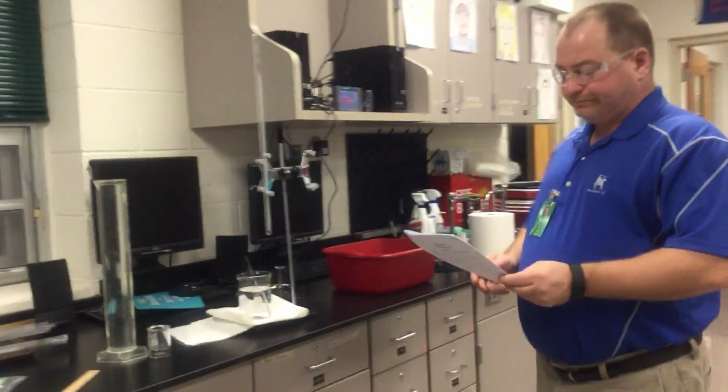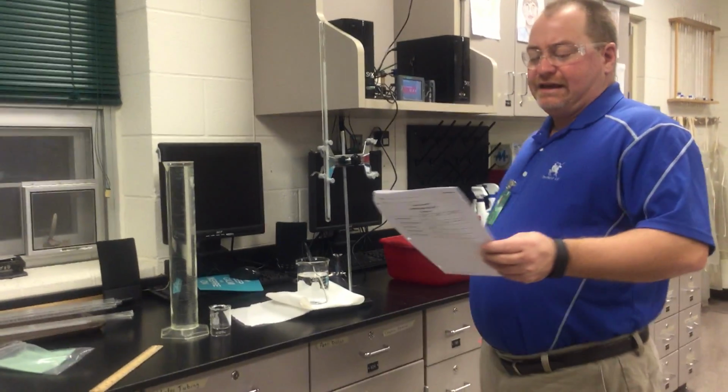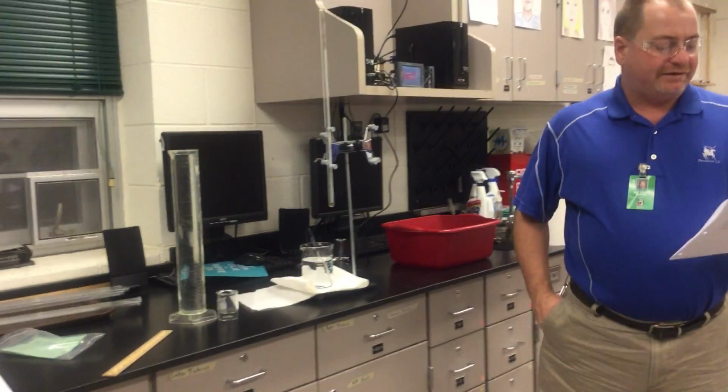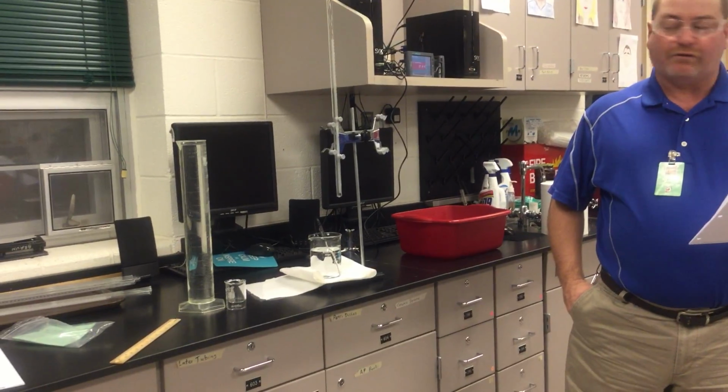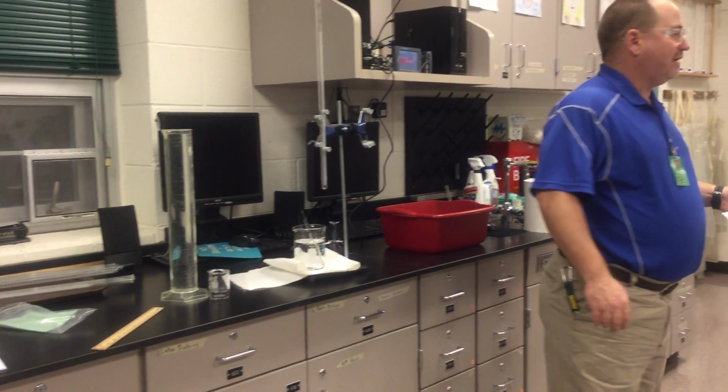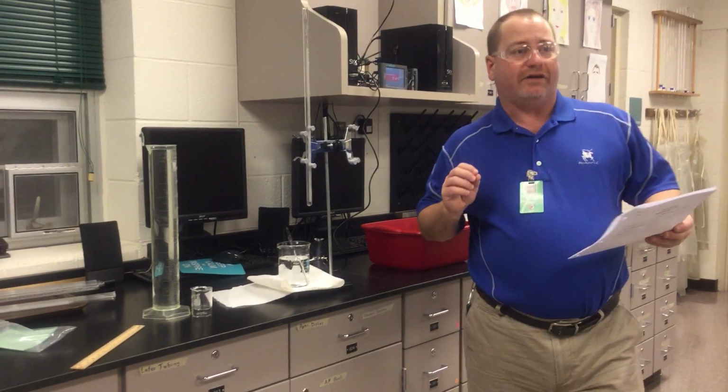All right. Cut a length of magnesium ribbon between 2.0 and 2.5 centimeters. Determine its mass to the nearest 0.0001 grams. Now, we don't have an analytical balance in here that reads that good.